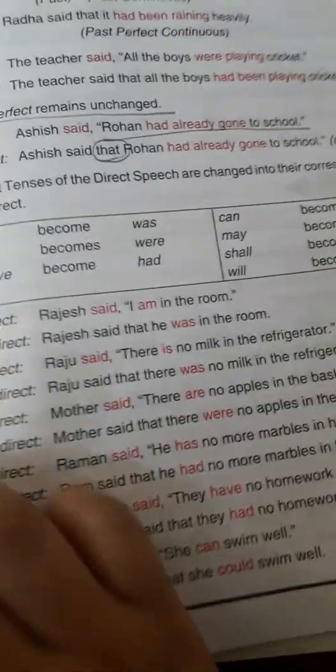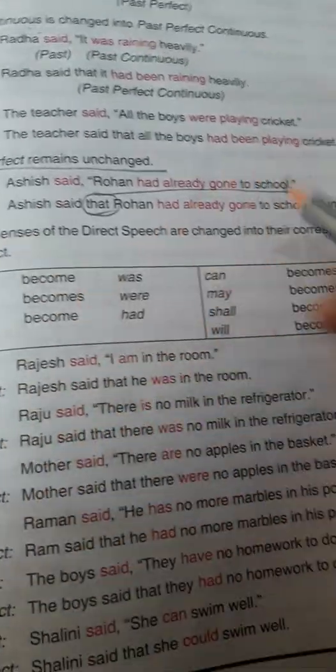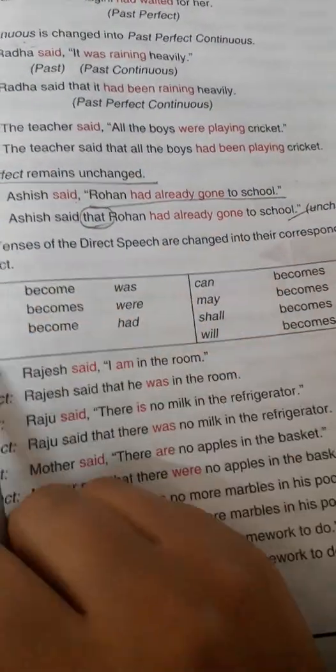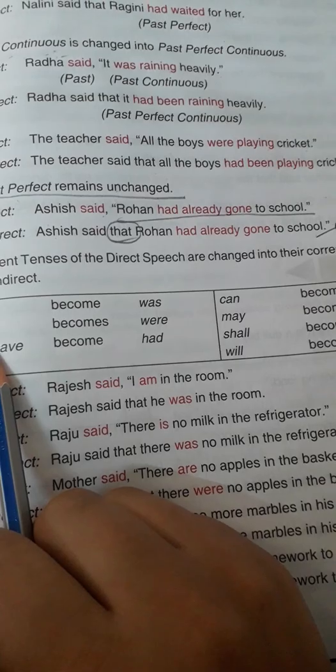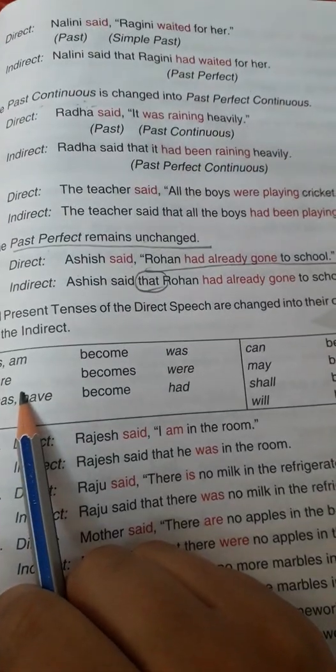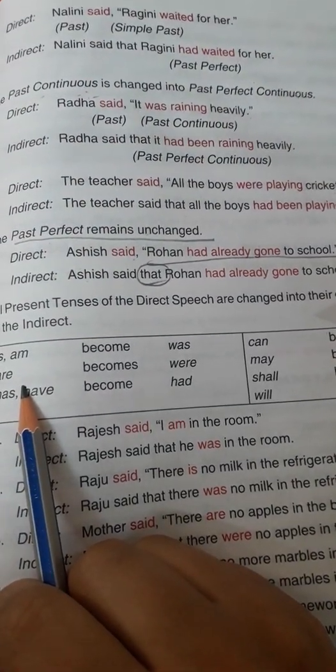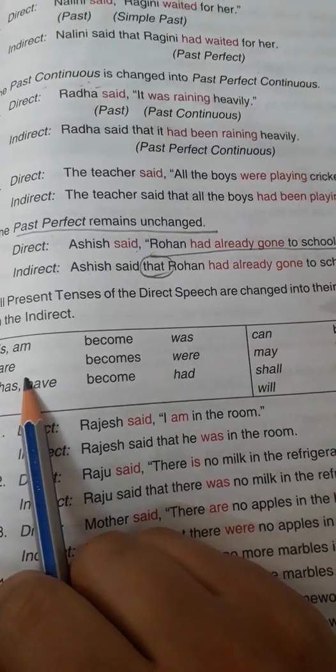Next, I hope up till here the concept of converting direct to indirect speech according to the tenses is clear to everyone. So, do exercise 1 on your own and then match the answers from the solution PDF.